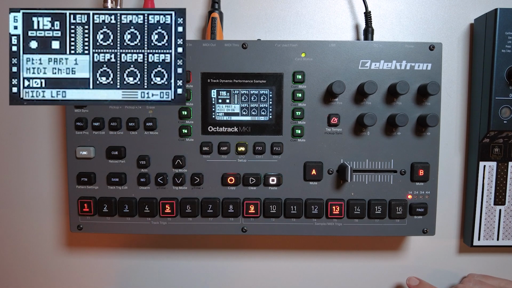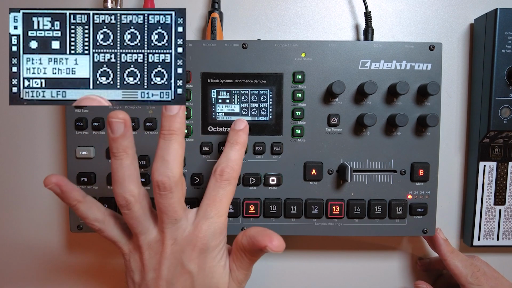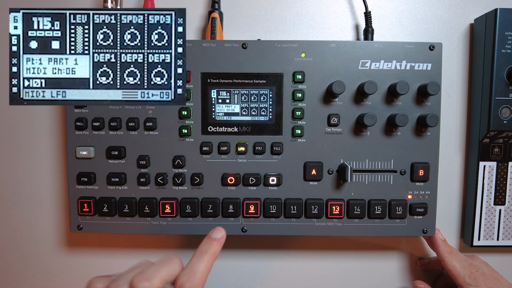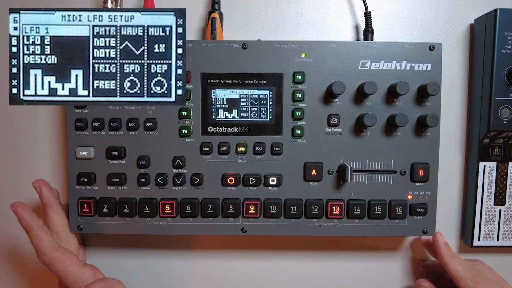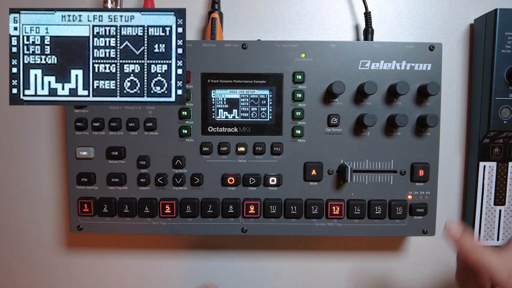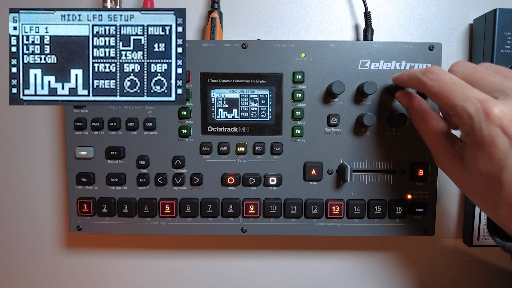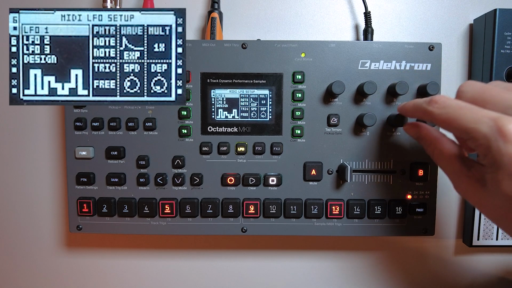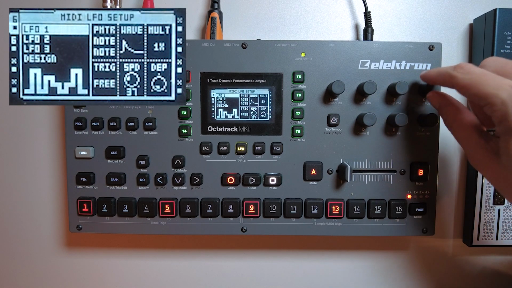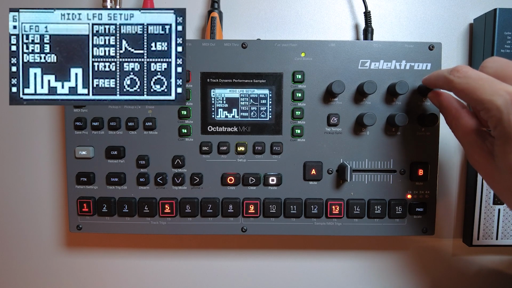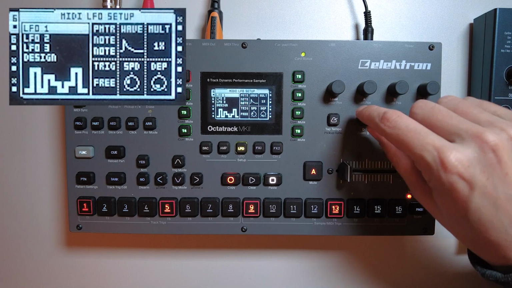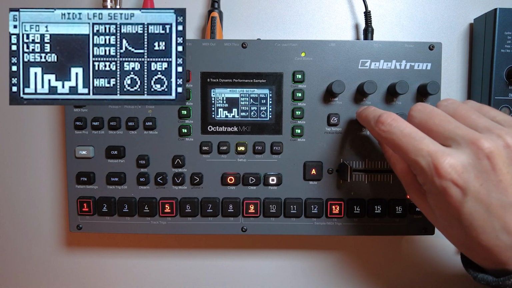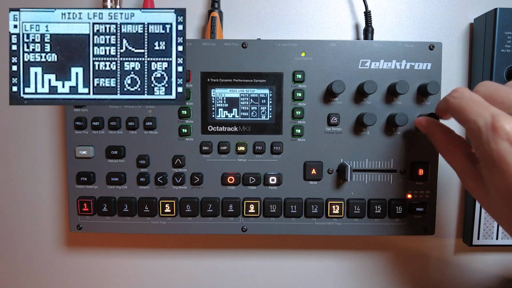So let's move on to the LFO section now. The LFOs look pretty much the same as they do in the audio section. There's 3 LFOs with speed controls and depth controls, and by double tapping the LFO button you get into the MIDI LFO setup menu. Here also this looks the same as in the audio section. Here you can select a wave shape. You can set the speed down here, and you can coarsely adjust the speed by multiplying whatever you dialed in down here up here with this multiplier setting. Then you have a selection of different trig behaviors and a depth setting.